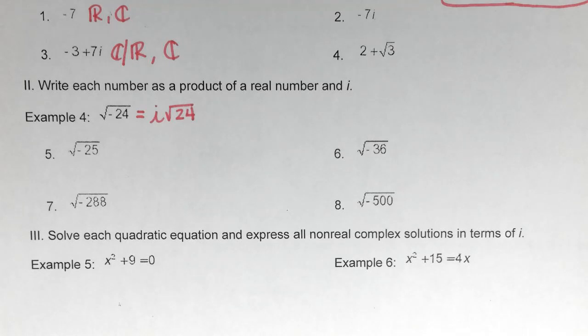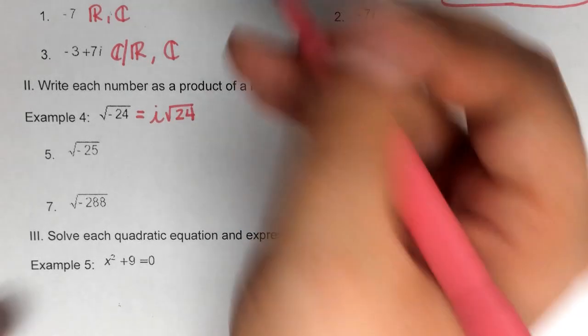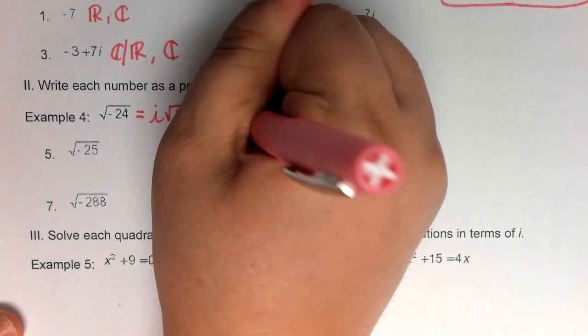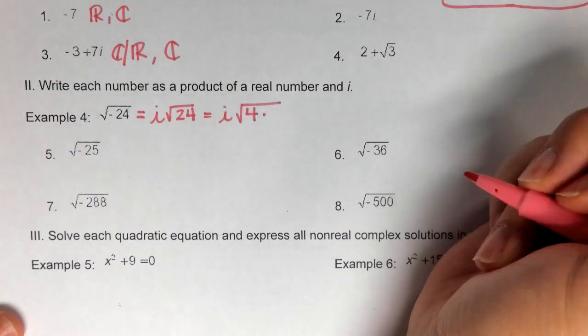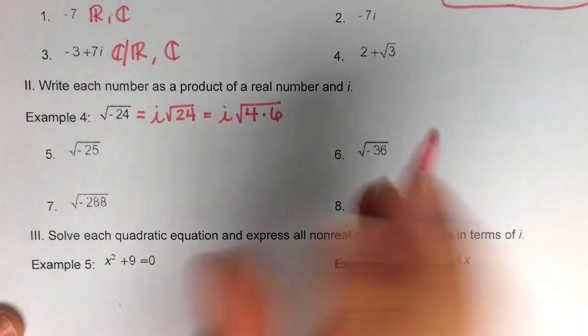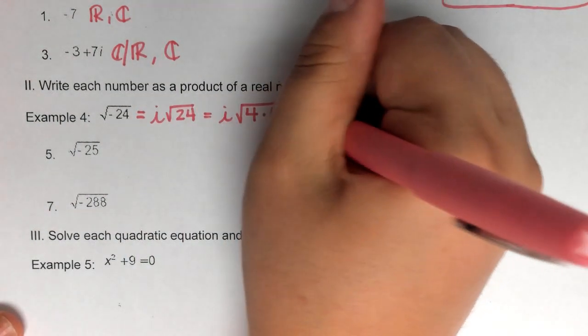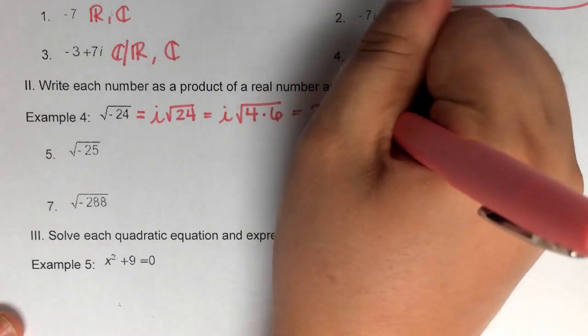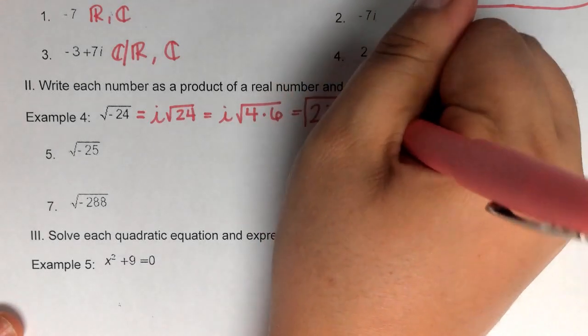Then what perfect square goes into 24? So it's going to be 4 and what? 6. What is the square root of 4? So this is 2i square root of 6 is my answer.